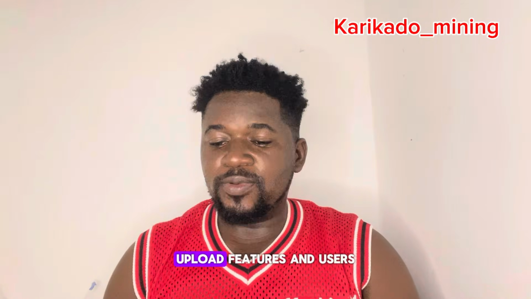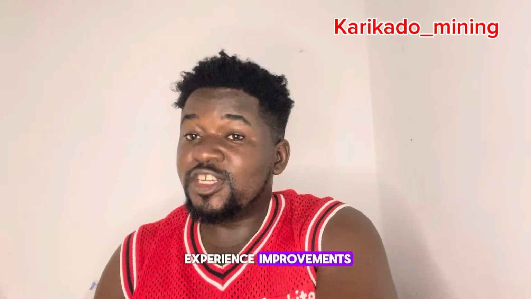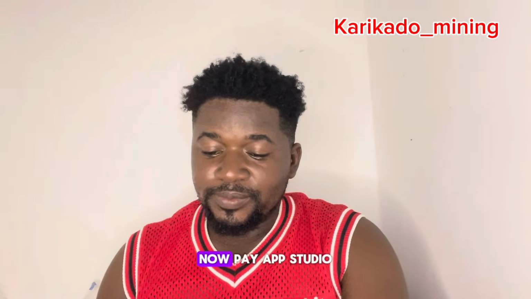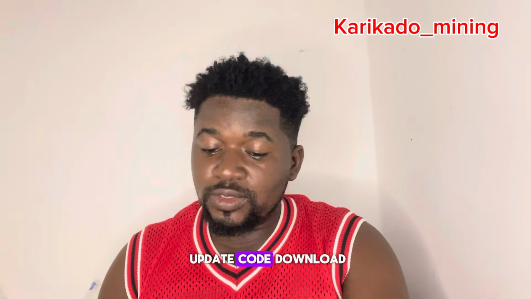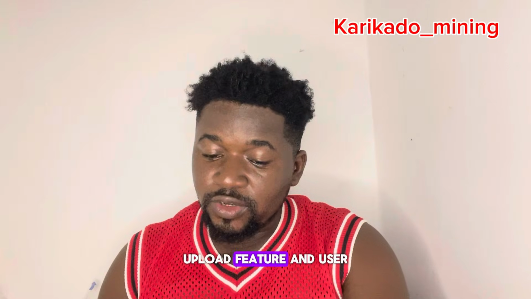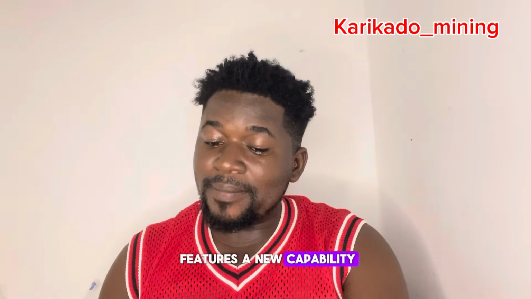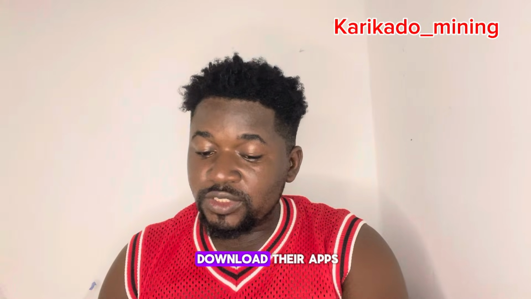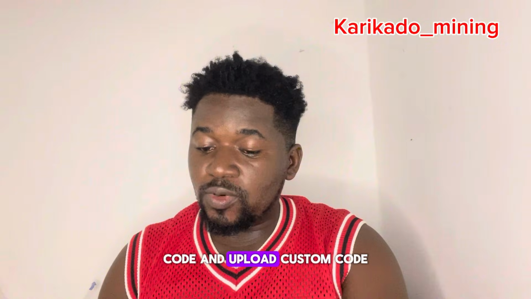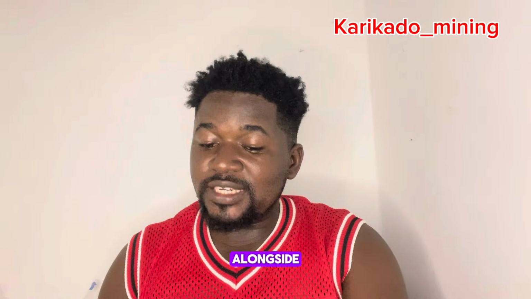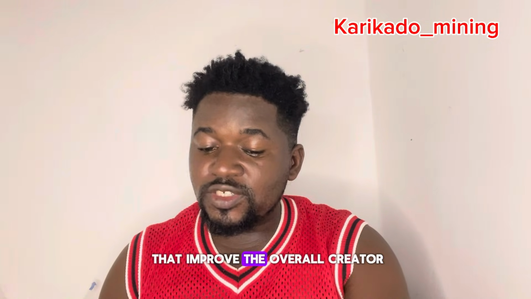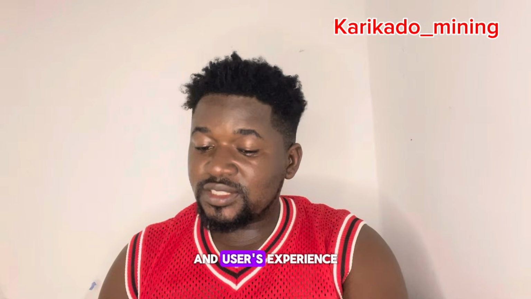Pi App Studio update: code download, upload features and user experience improvements. Pi App Studio now features a new capability that lets creators both download their app's code and upload custom code, alongside a series of updates that improve the overall creator and user experience.